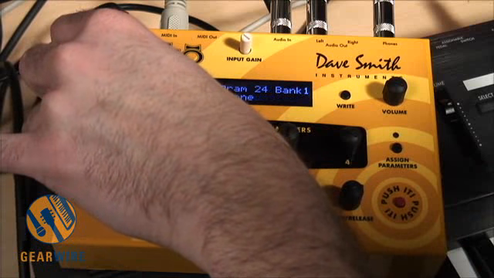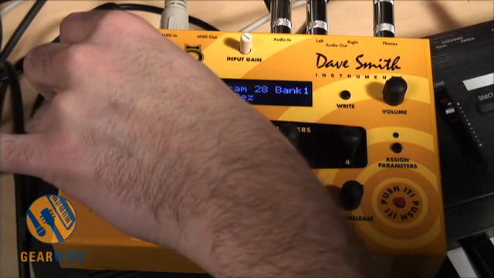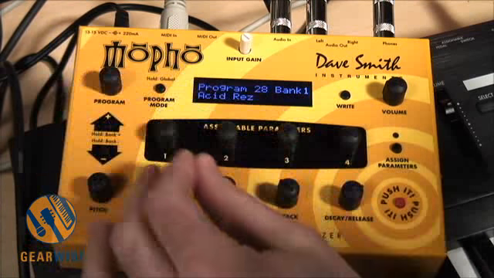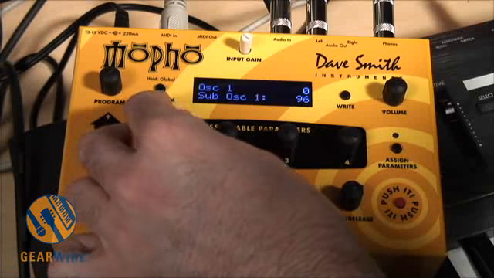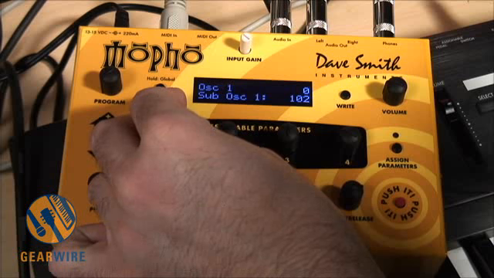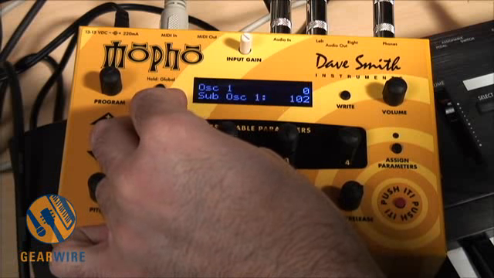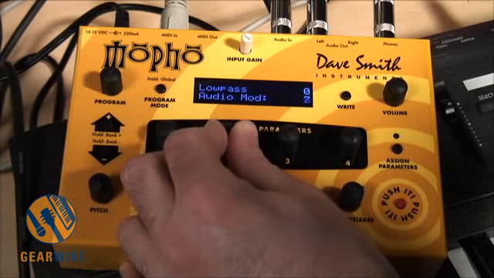If I get something with a little more clarity to it, like this acid patch, add the sub-oscillator to that. Now you'll notice I don't have sub-oscillator 2 here.